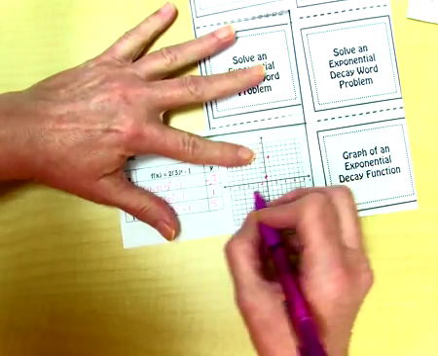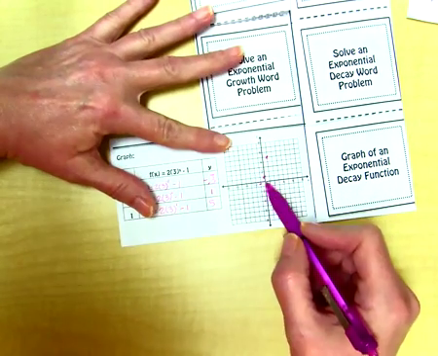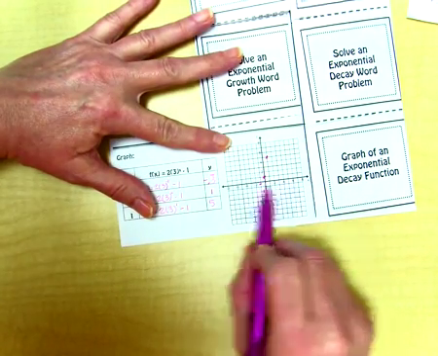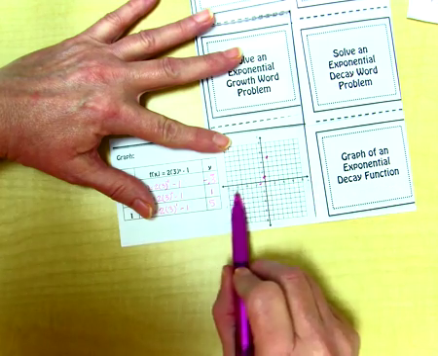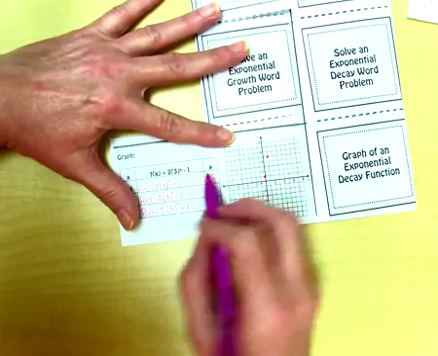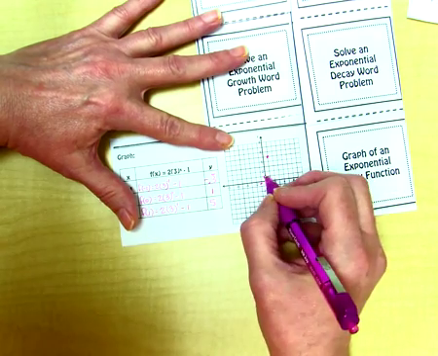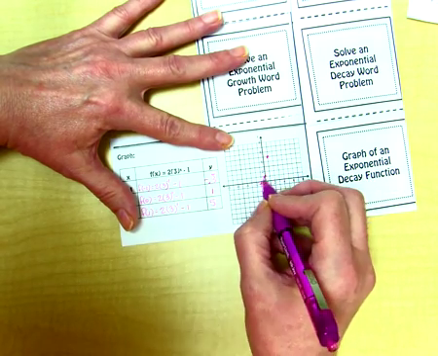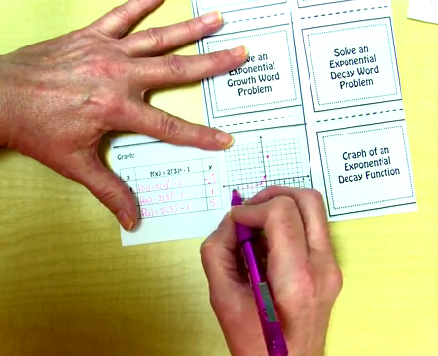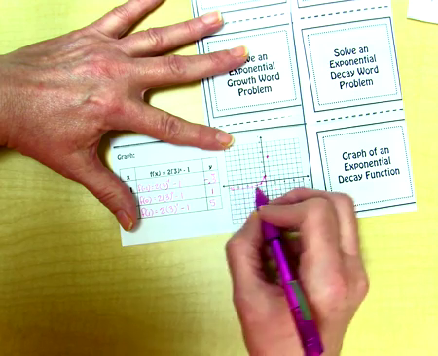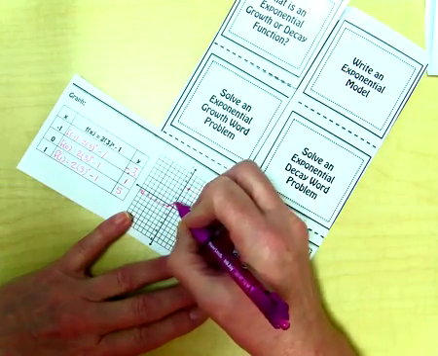And because we have this -1, our asymptote has changed from being the x-axis to being this -1, because it's gone down 1. So this curve comes this way, and it never crosses that asymptote. This curve goes up pretty high.